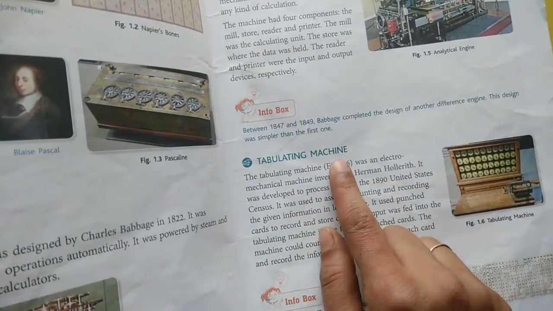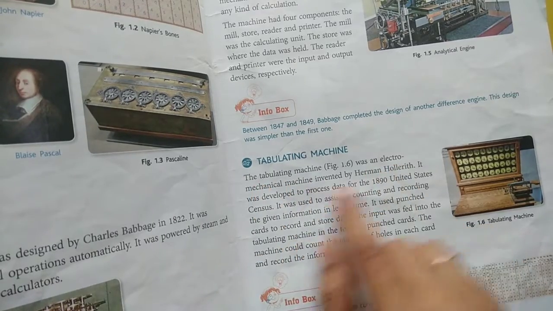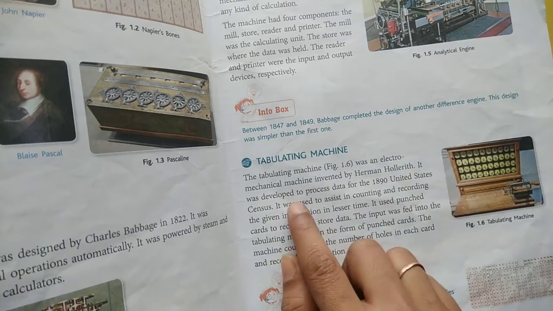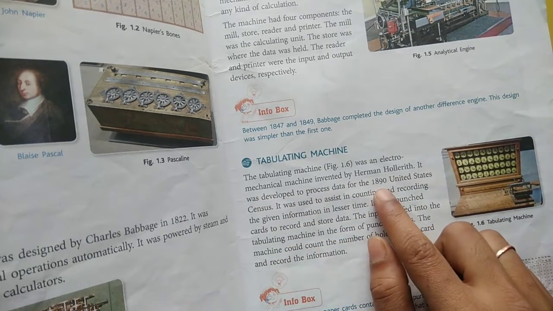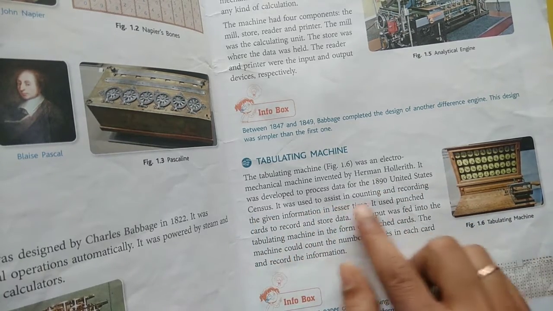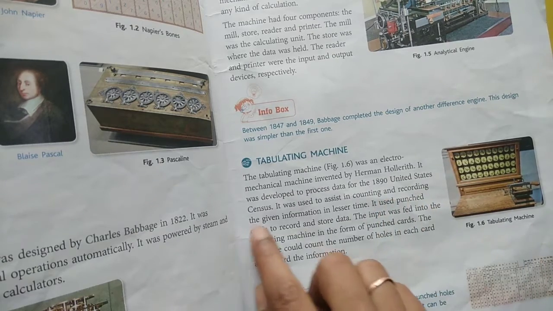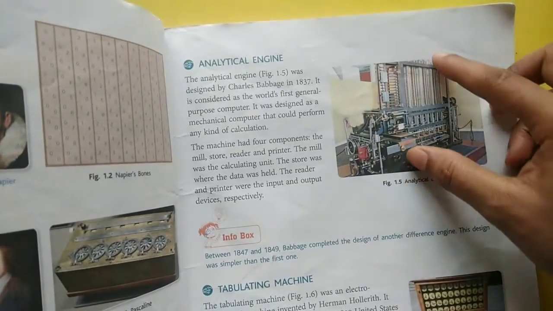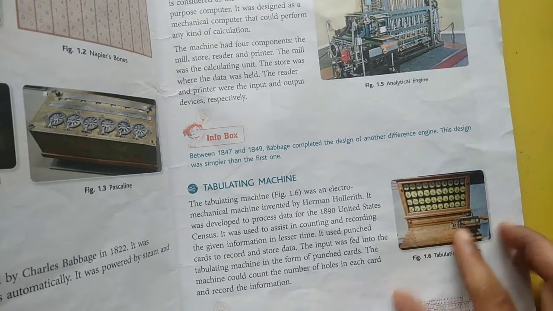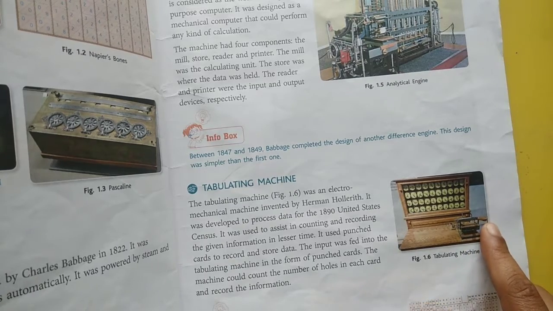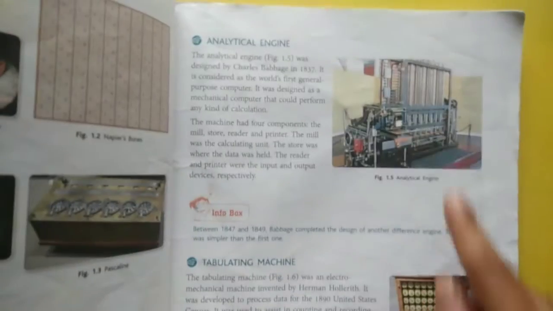Next, the tabulating machine. The tabulating machine was an electromechanical machine invented by Hermann Hollerith. It was developed to process data for the 1890 United States Census, and it was used to assist in counting and recording the given information in less time. See, the analytical engine covered the entire room, but this is very small and you can put it on a table, but not so small. It is still heavy, but it takes less time than this.